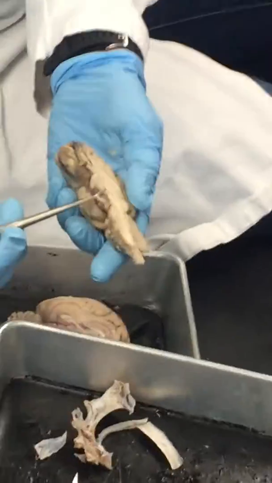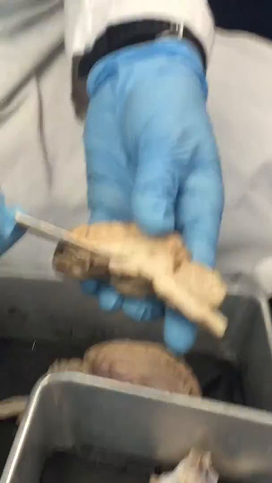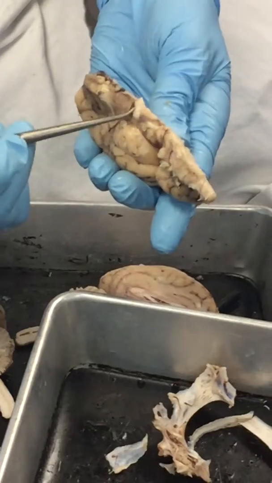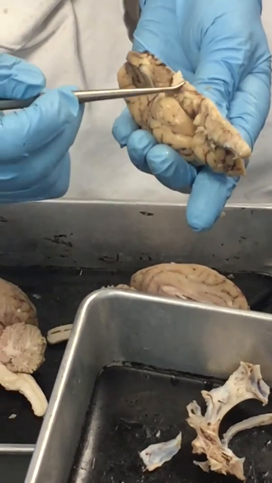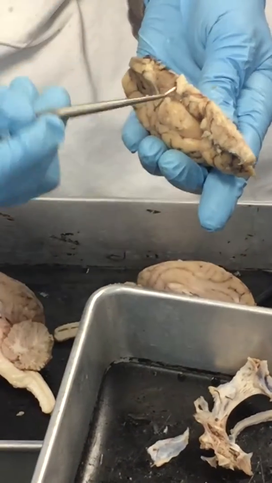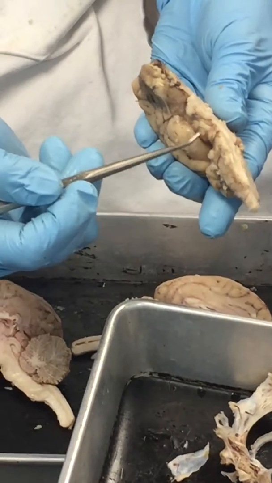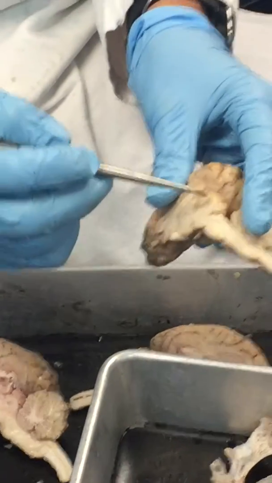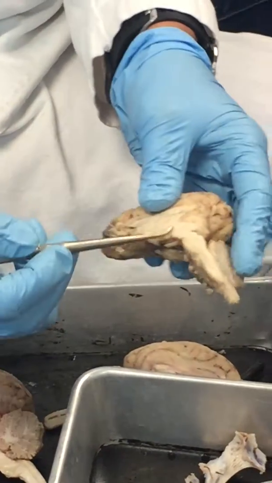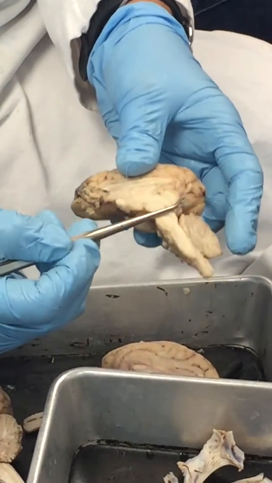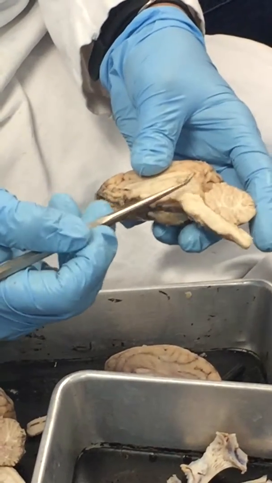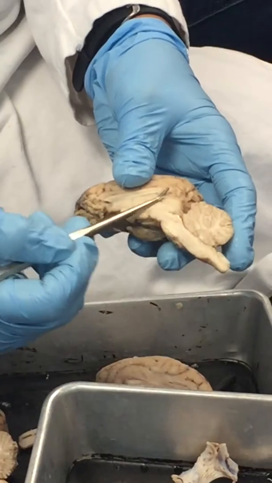Let's see. Oculomotor nerve, there you go, see? Right there. So your thalamus, your hypothalamus, this was the optic chiasm here, the infundibulum right underneath it. Here's that oculomotor nerve, cranial nerve number 3, superior and inferior colliculi, right? So that shows that this section, basically here to here, that's our midbrain.